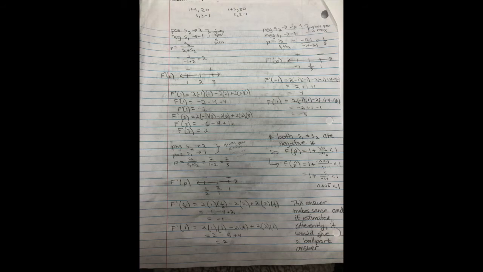After performing the first derivative test, I then plugged a negative S1 and a negative S2 into the equation f of p hat equals 1 plus s1 times s2 divided by s1 plus s2, which is less than 1. It was determined that 0.66 repeating is less than 1.